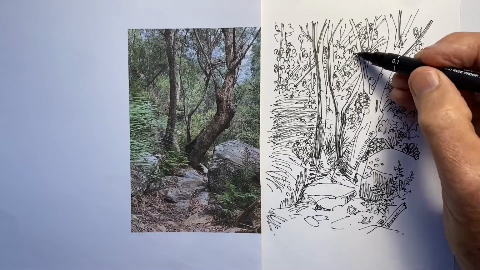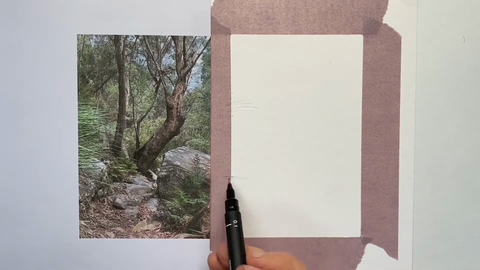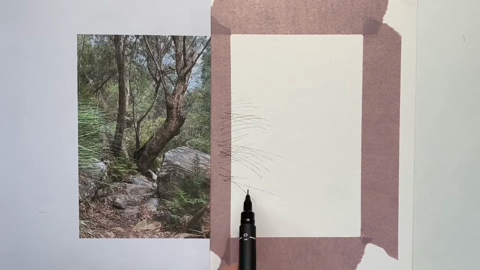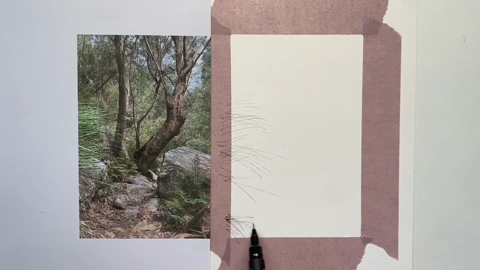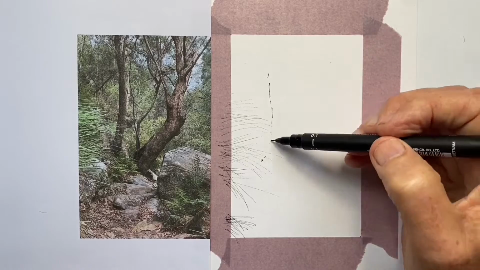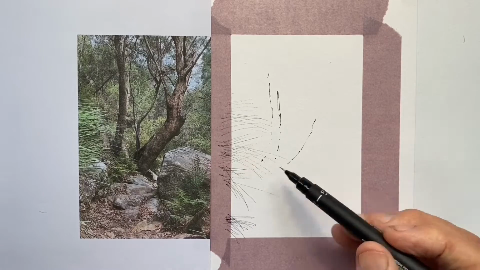What might that be? So now I'm redrawing this same scene, but I'm using a different way of thinking. I'm not thinking of copying the photo. I'm not thinking of using lines to outline shapes.